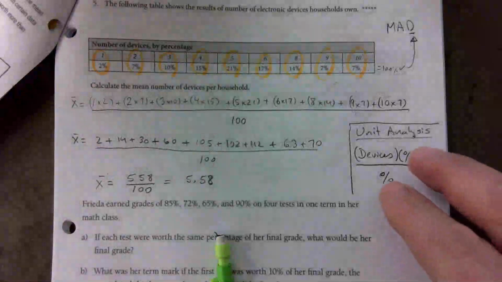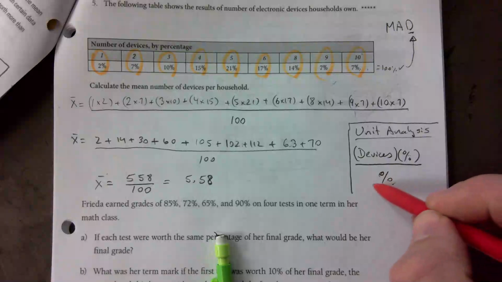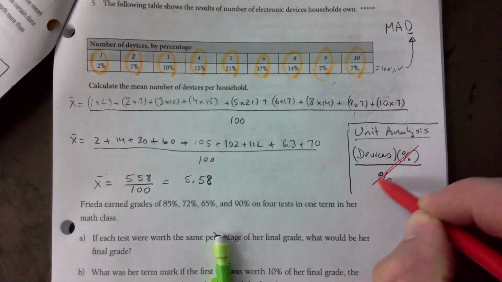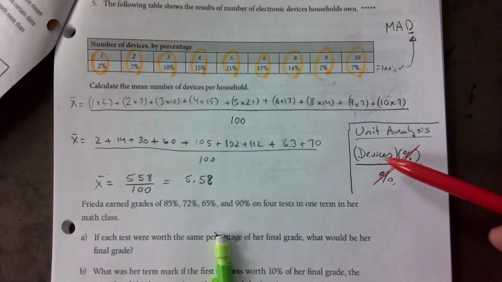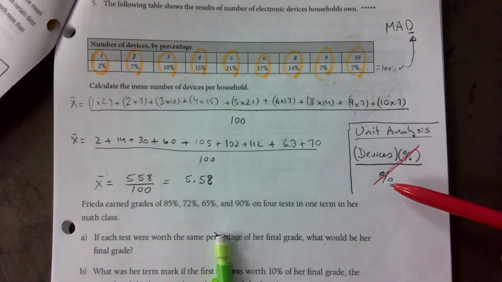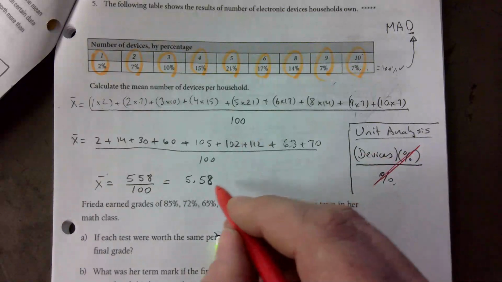So these two percentages, what happens to them? It's like multiplying and dividing. You get to cancel that out. You get to say, well, if I was multiplying devices and percentages and I ended up dividing by percentages, I'm left with devices. So now you know for sure.